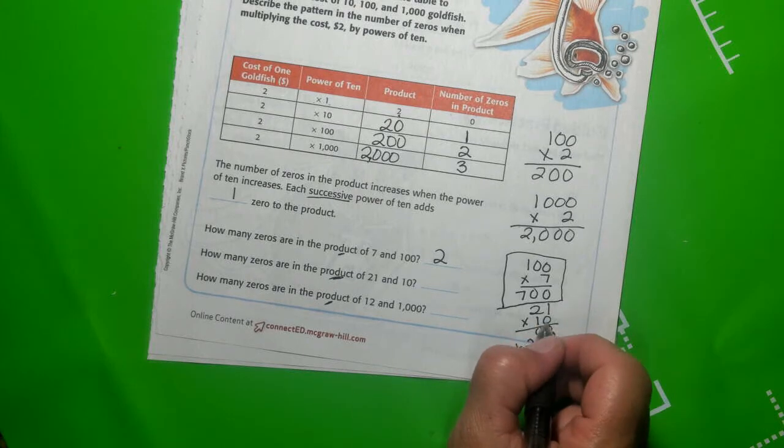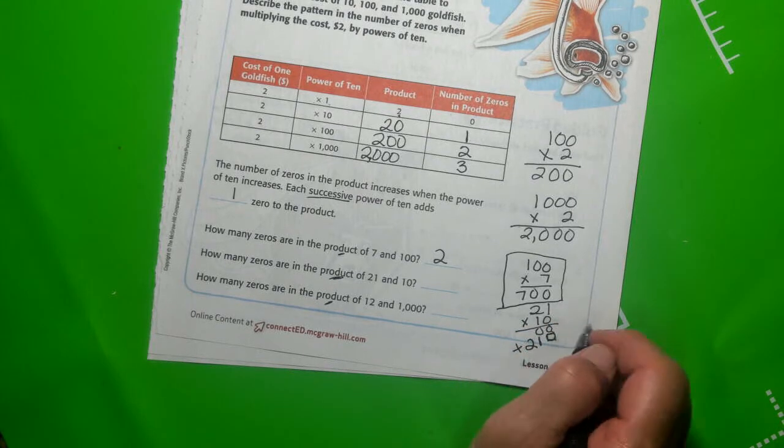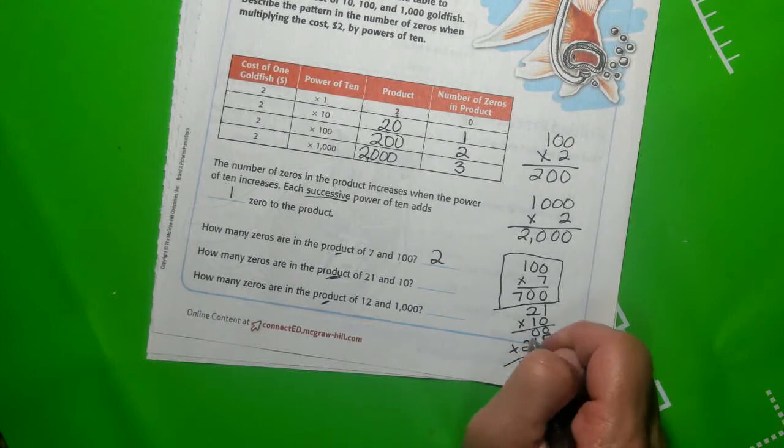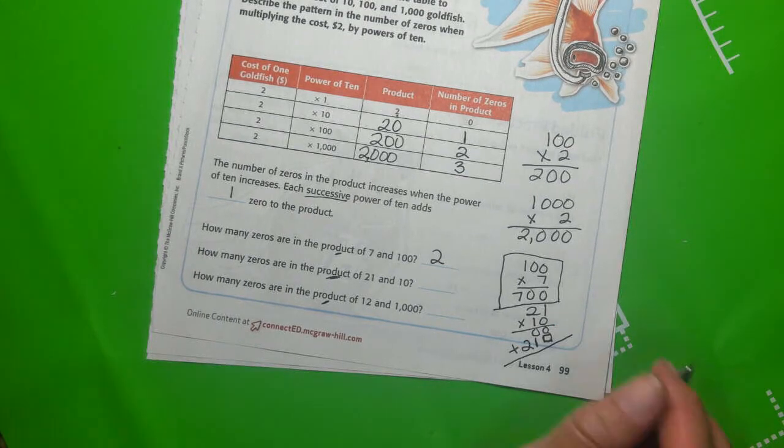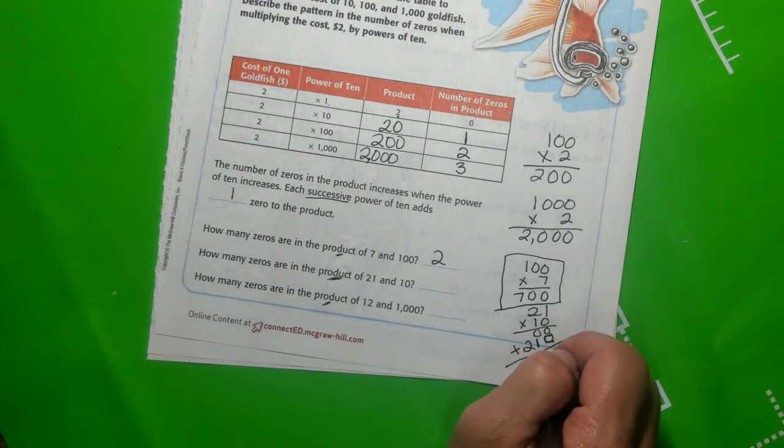I had to multiply by the ones place and then the tens place because I had a double digit. So we're going to add them together, but zeros are always, right? So my answer is 210.